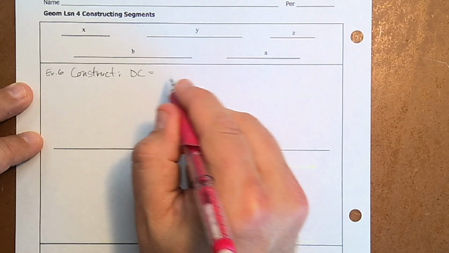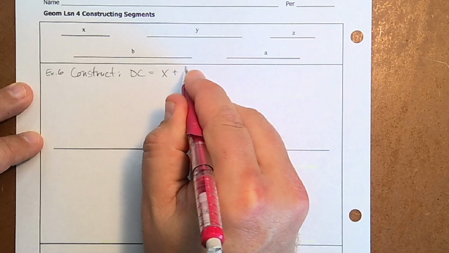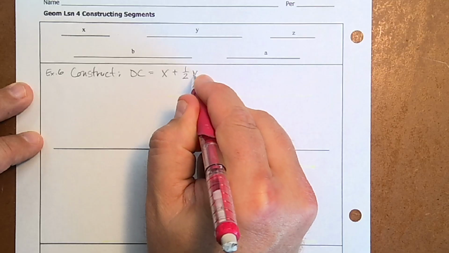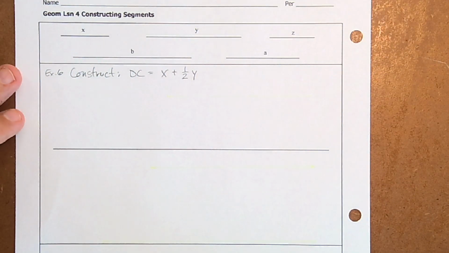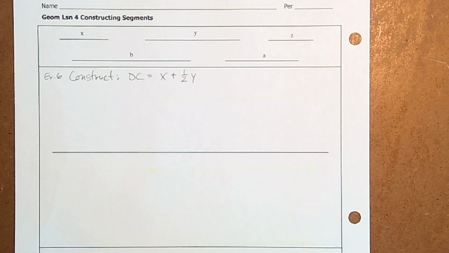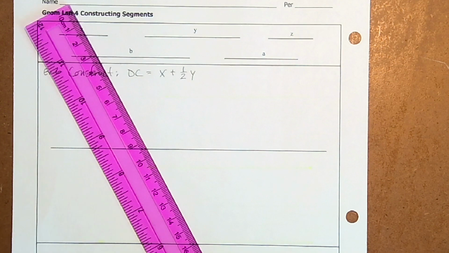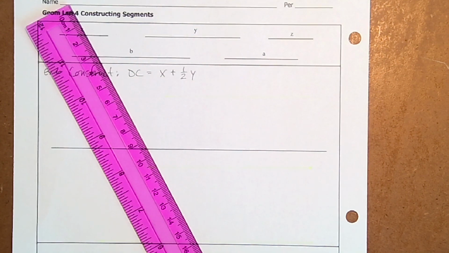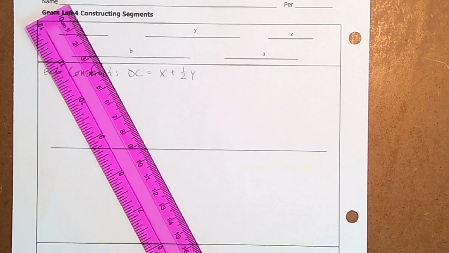And we want DC to be X plus 1/2 Y units long. But here's the problem, though. Hang on. We're not allowed to use this to measure y to figure out how much half of it is. We just have to construct it synthetically.